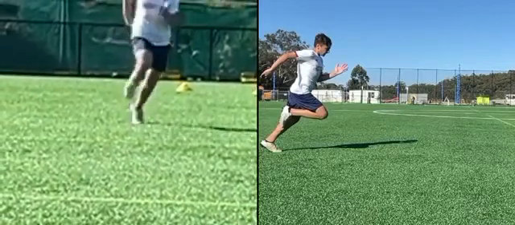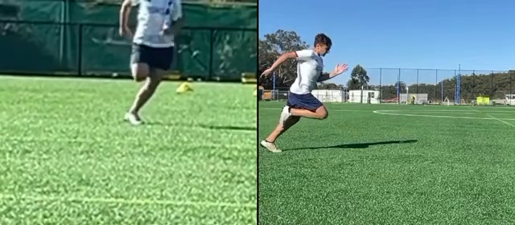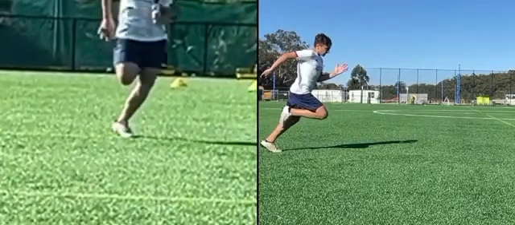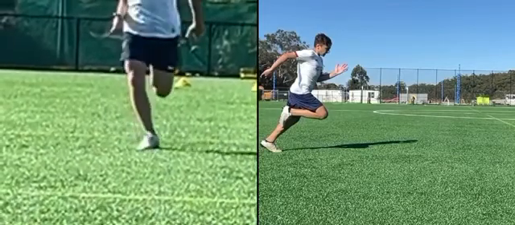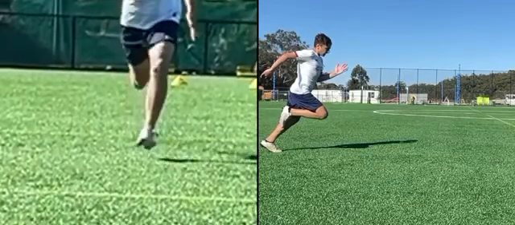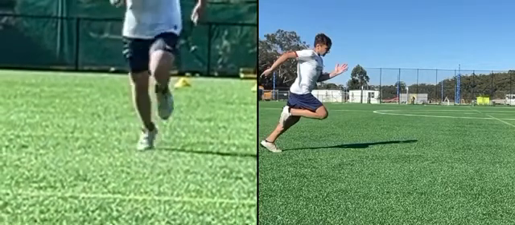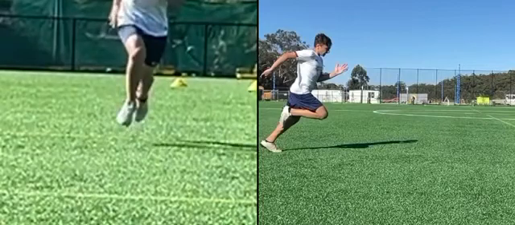If we can do that, it will give you a lot more power to push off and then come forward. Not only will this help you change direction, but it'll increase your speed in your change of direction as well.